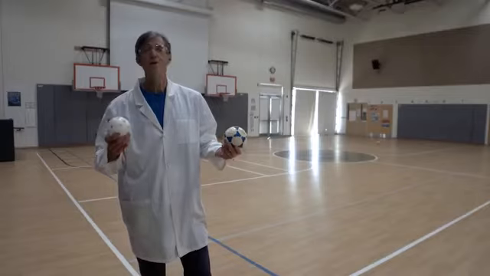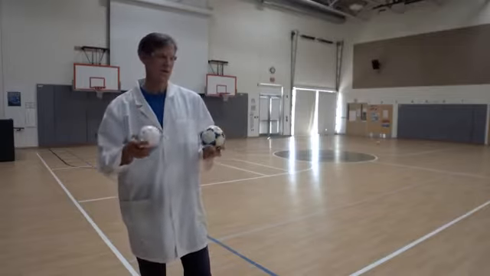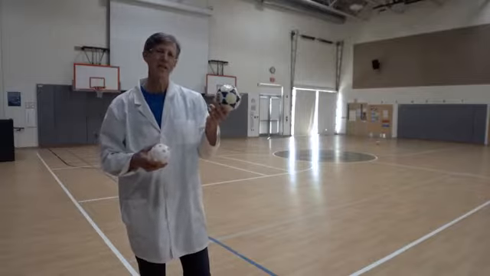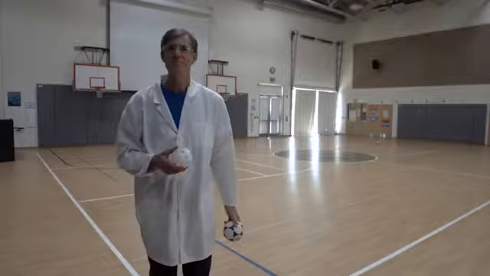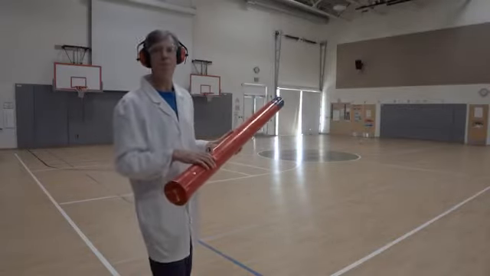Nerf ball fired pretty well. What would happen if we tried a wiffle ball or this toy soccer ball here? Let's go ahead and give that a shot and find out. All right, this time we've got the soccer ball in here. Let's see what happens.